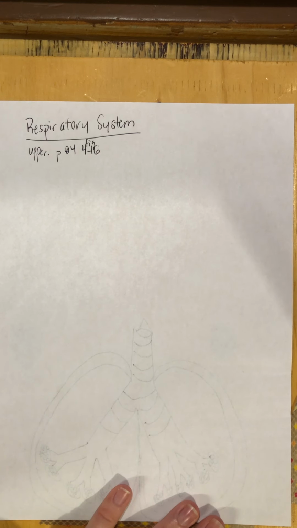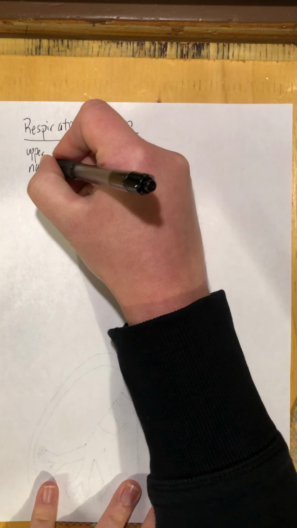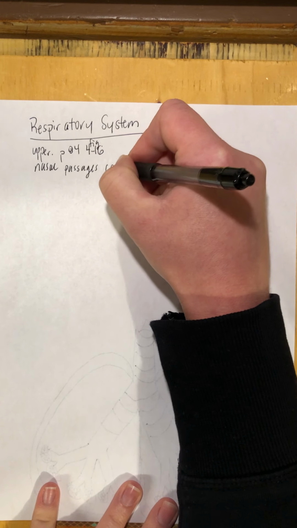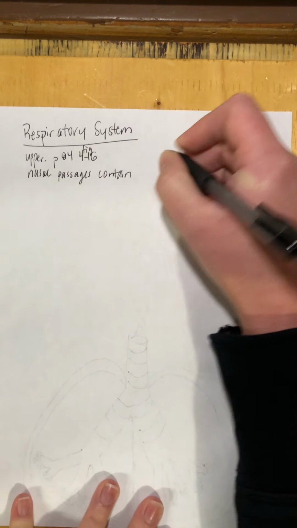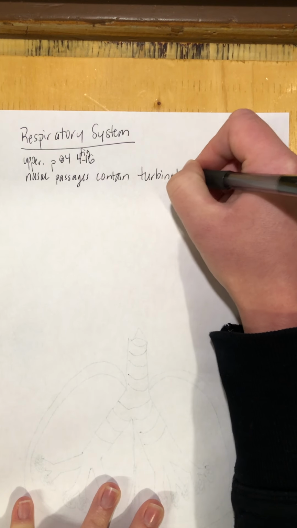So I don't get into super detail. I'm not going to draw a diagram of that for the upper respiratory system and the nasal passages. But one thing I want to mention is that the nasal passages contain turbinates.